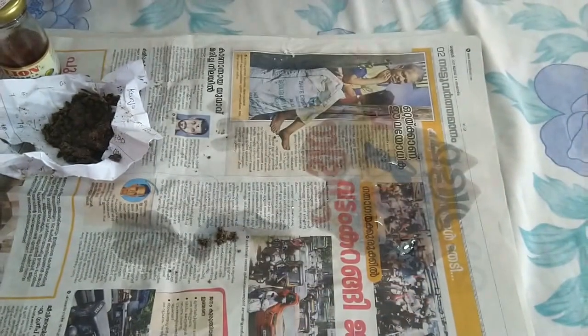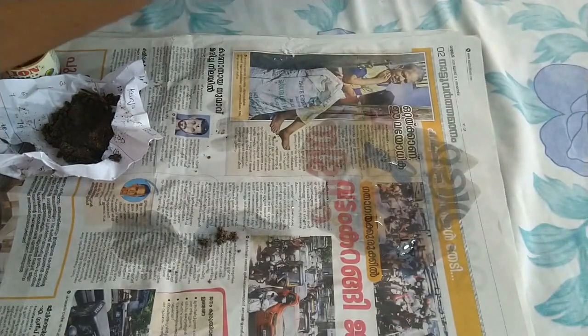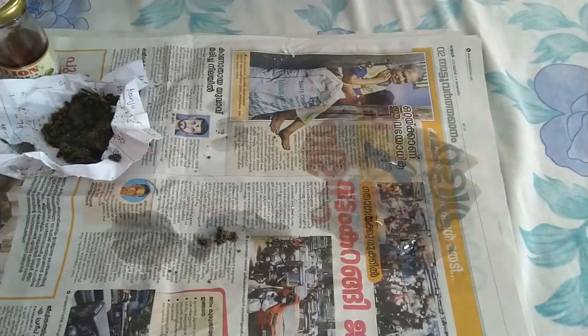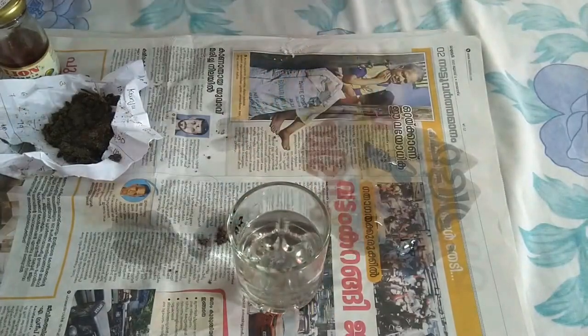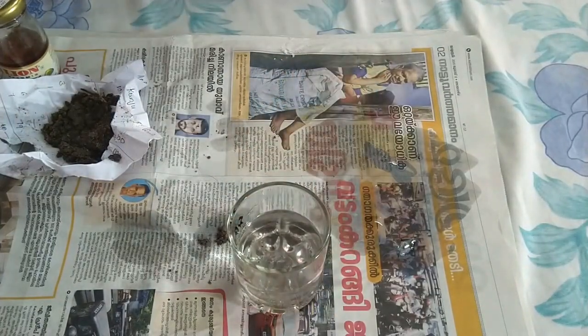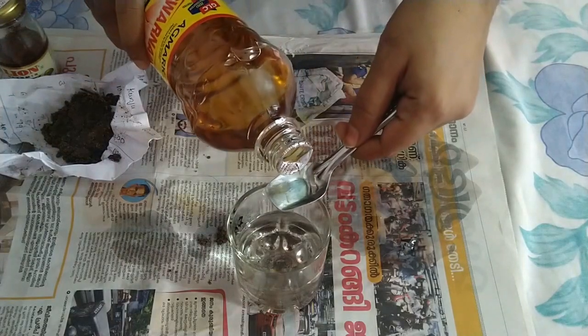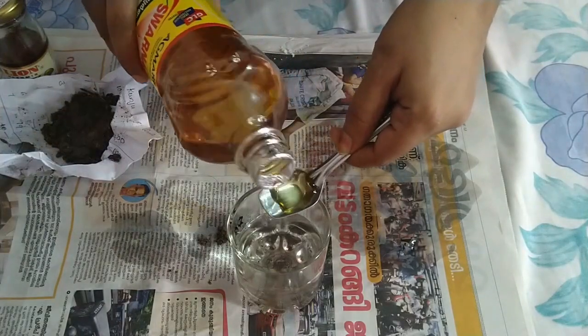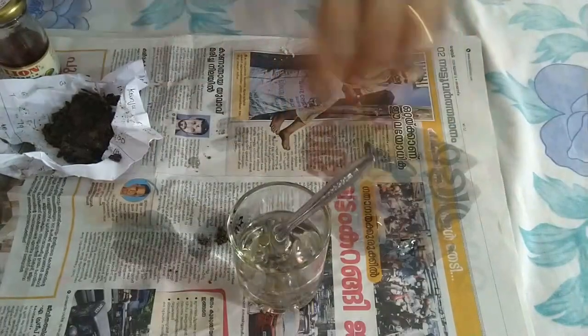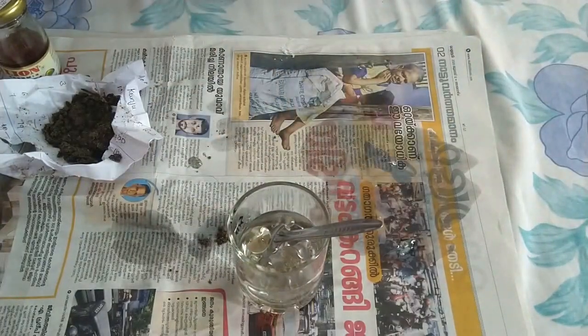Clear? Then one more thing I will tell you about the immiscible liquids. Immiscible liquids are liquids that will not mix with the water. An example we can say is oil. What will happen? Just watch. What will happen if we add a small amount of oil to the water? See what will happen.